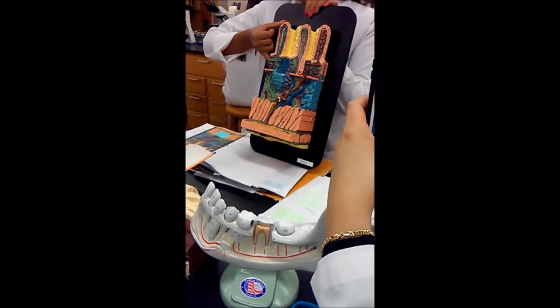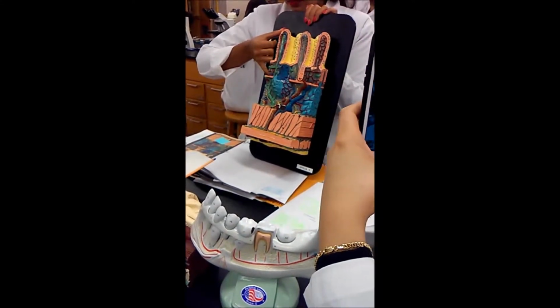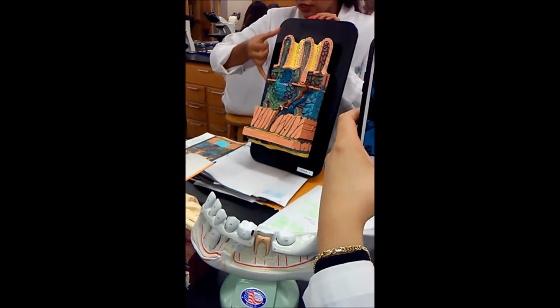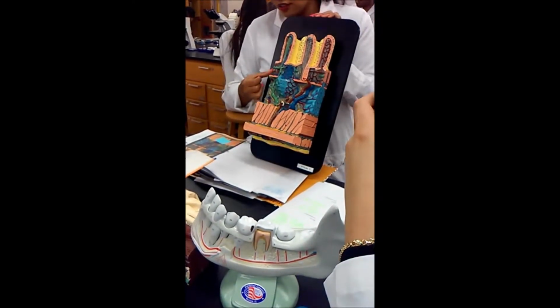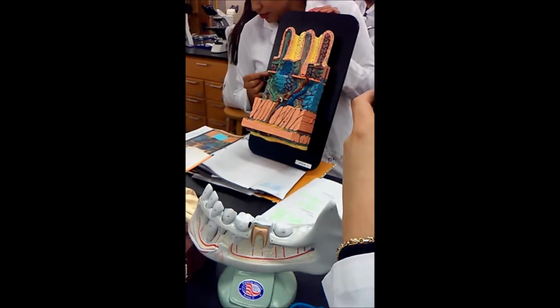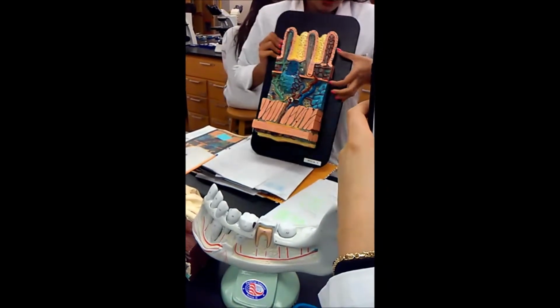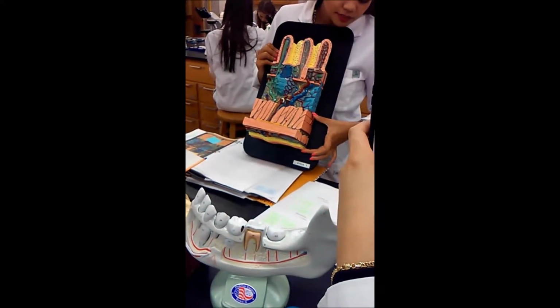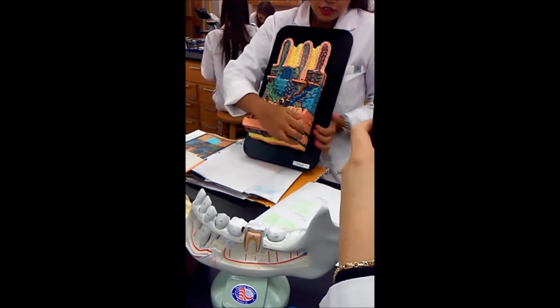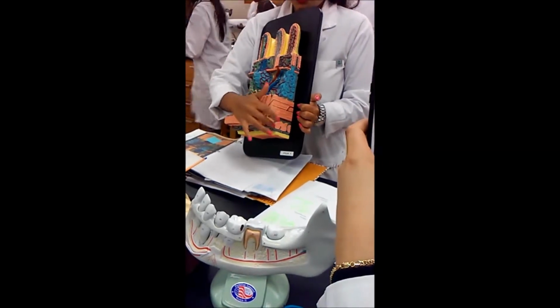Okay, and then we got the three different sections of the small intestine. What is this layer called? So this is the inside of the intestine, right? What is this layer called? Yes, mucosa, and then underneath the mucosa is the submucosa. So we got mucosa, submucosa, and then the muscularis externa, good, because of the muscles over here.